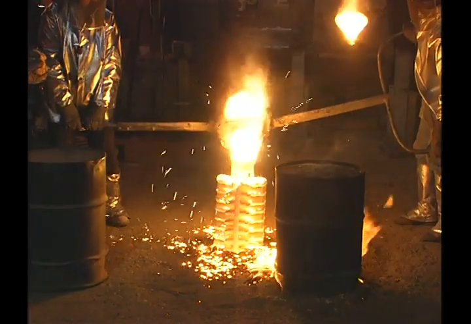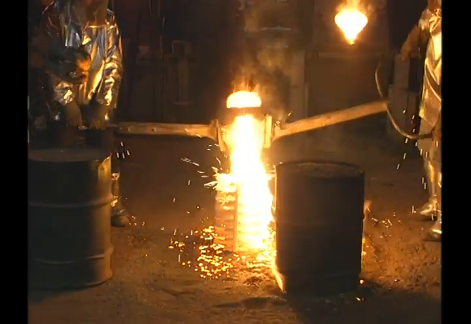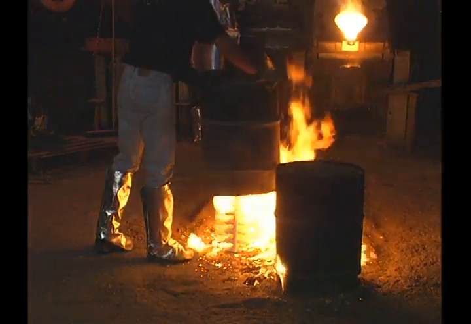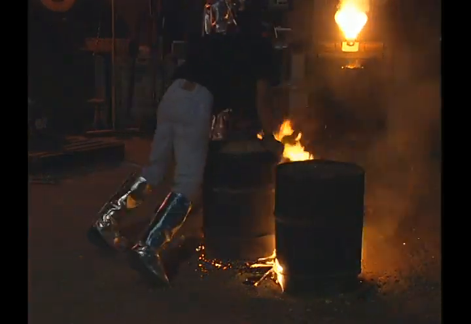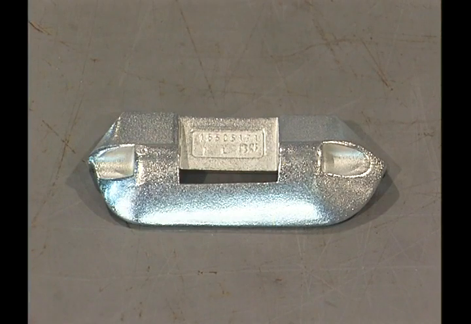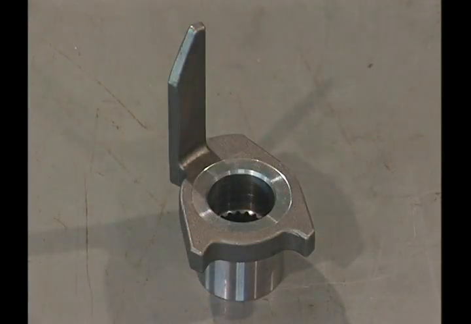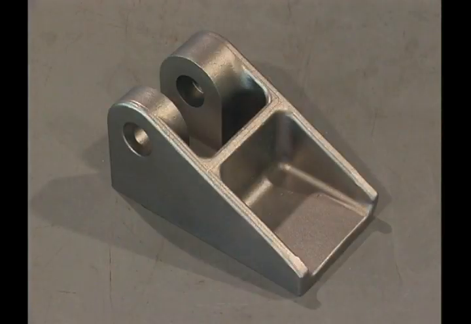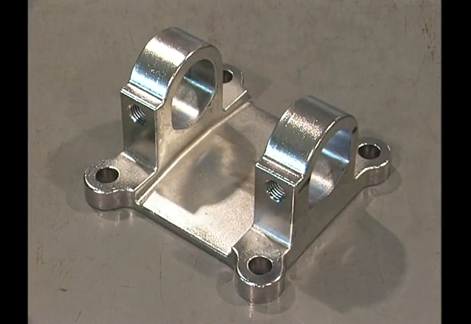The main advantage of investment casting is the complexity of shapes that can be cast to close tolerances, thin walls, and smooth finishes. Most investment cast parts weigh less than 4.5 kilograms. However, parts weighing over 100 kilograms are also made.